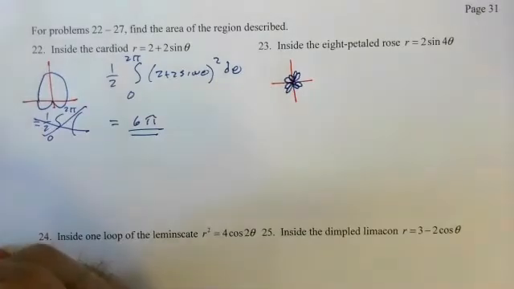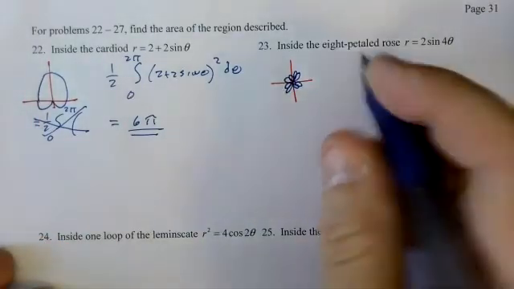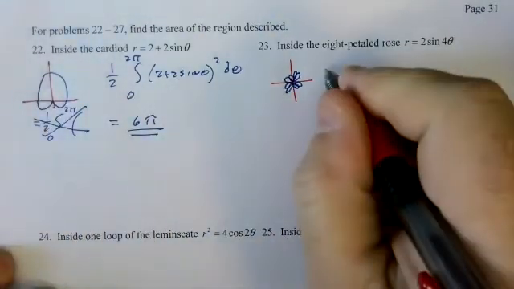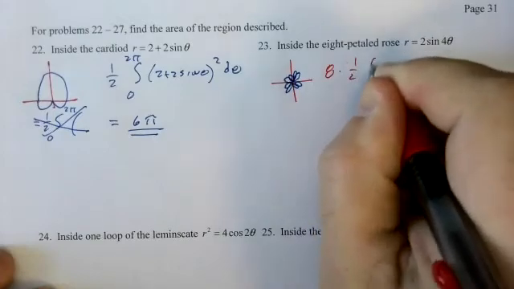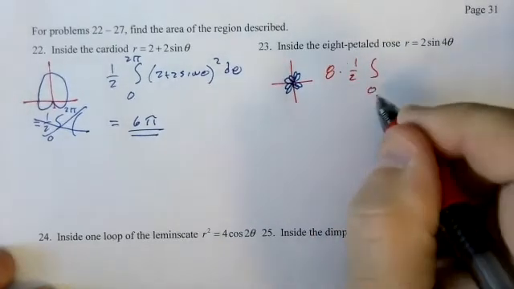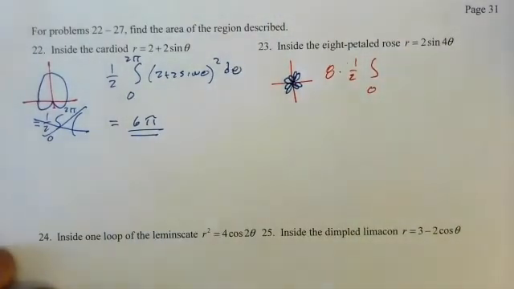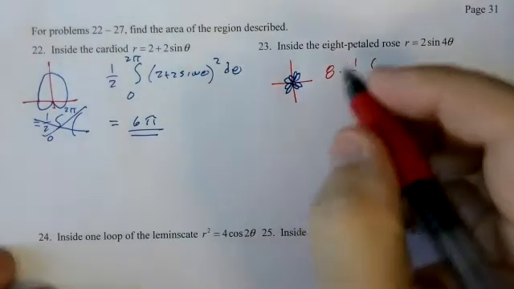You only want to do 1 petal. All right, you want to do 8 times that. So we get 8 times formula 1/2 integral, so 0 to 2 pi. If there's 8 of them, I'm going to go with 2 pi divided by 8, pi over 4.